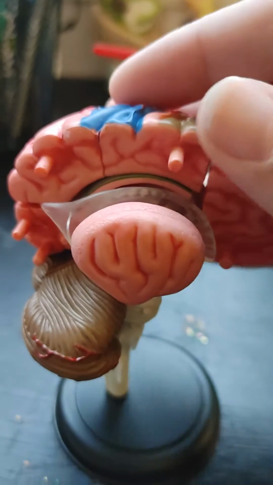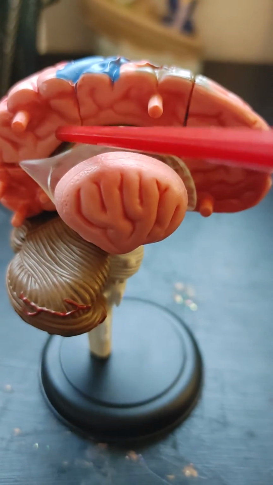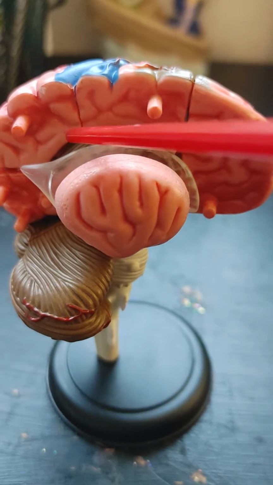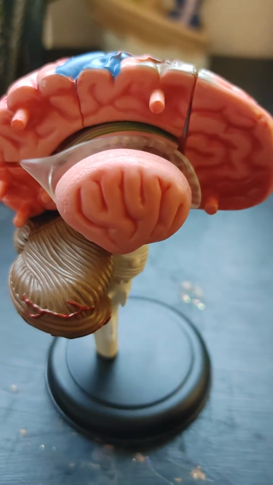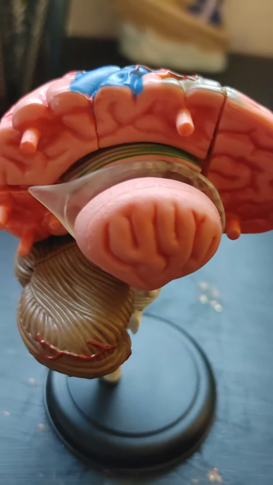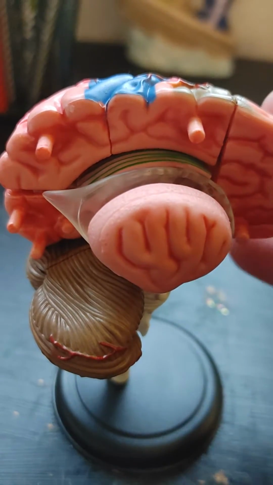If we split open the brain, this part right here on the brain is called our corpus callosum, which is a huge fiber bundle that joins the cerebral hemispheres, so that they talk to each other from left to right.